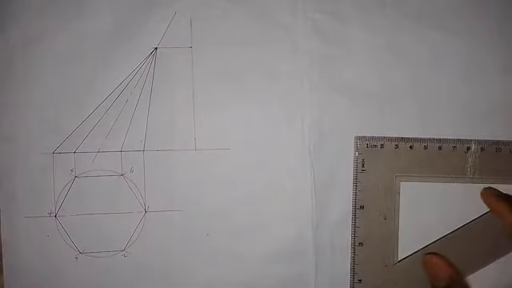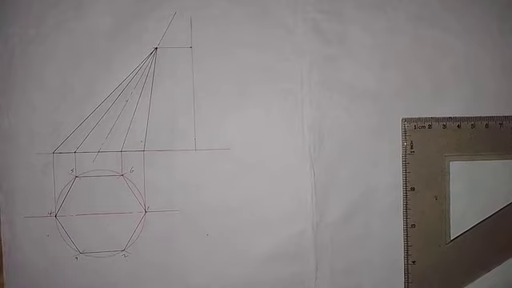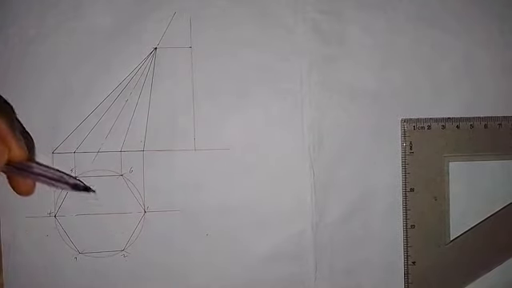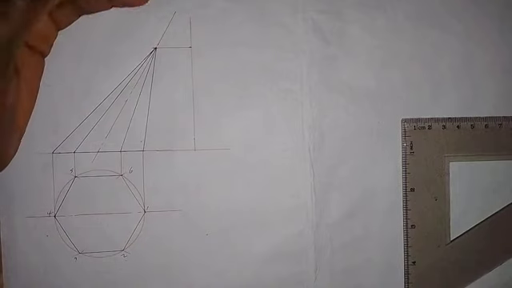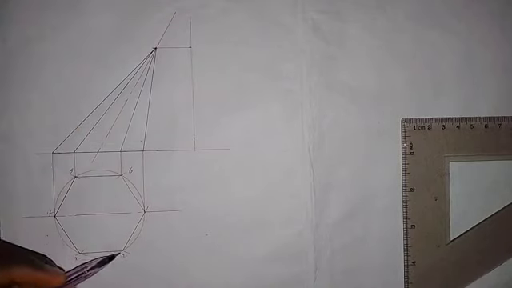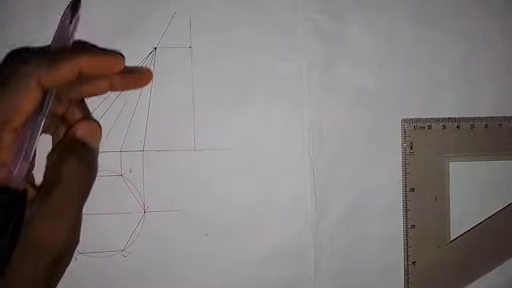Alright, so this is how the front elevation of a hexagonal pyramid will look if the base is positioned in this form. Now, as I said, these lines that I drew partially, which I didn't draw with thick continuous line as I did for the other ones, the reason is that by the time I'm looking at the object from the top down, this part will be covered by this part of the object.